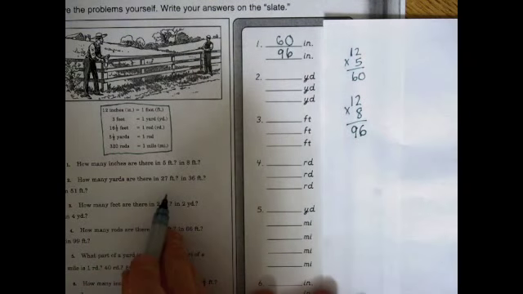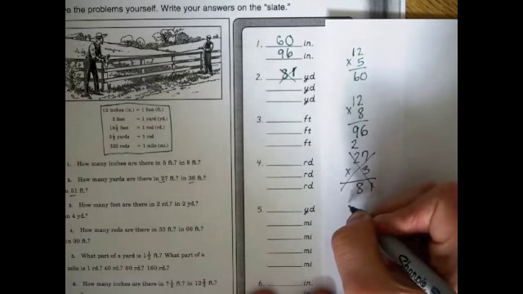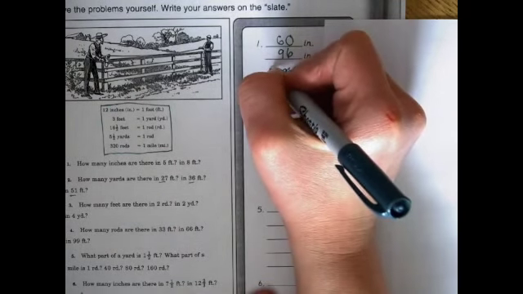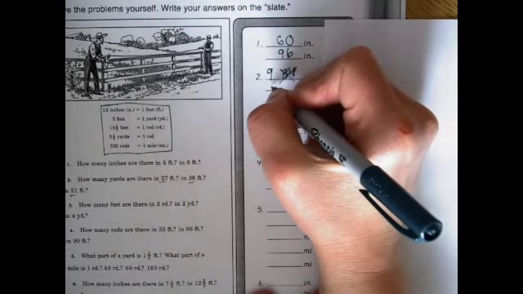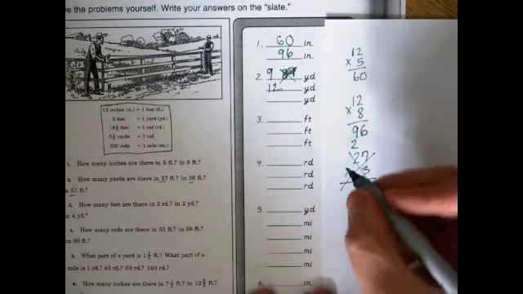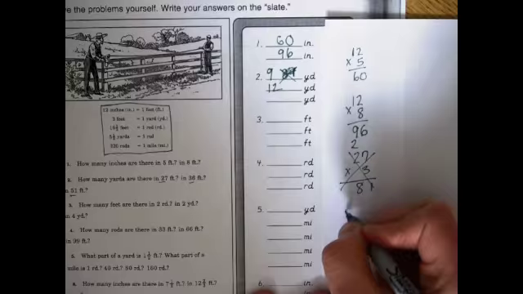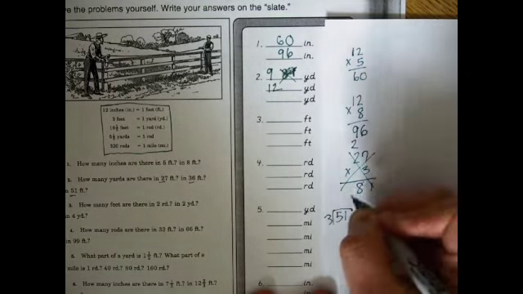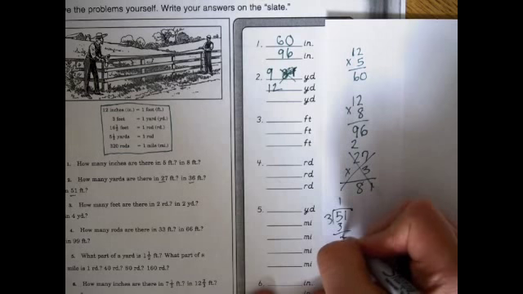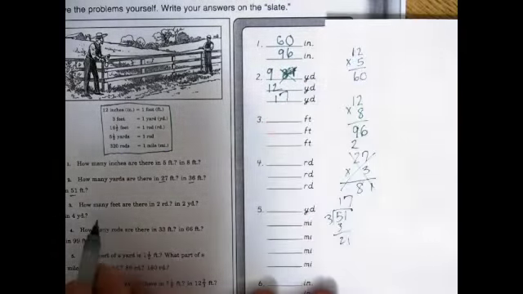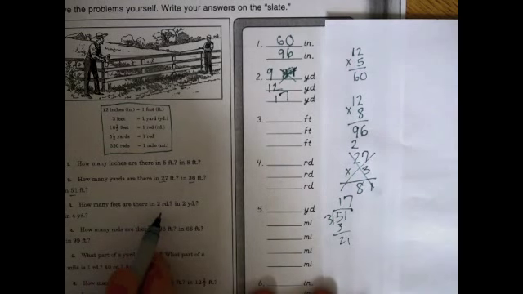How many yards are there in 27 feet? You have to divide. So 27 divided by 3 is going to be 9. 36 divided by 3 will be 12. And then 51 divided by 3, I think is 17. Divided by 3. And then, yep, 17. 17 yards.